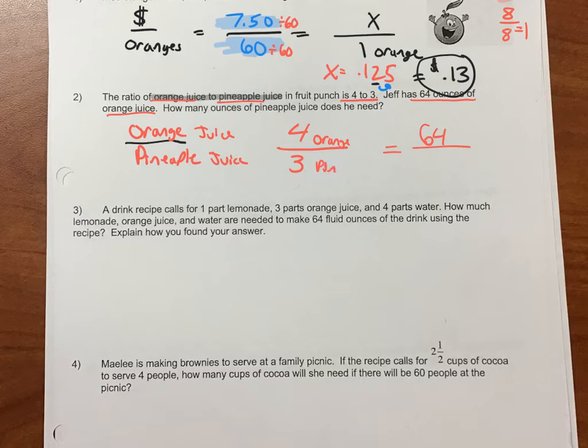This is pineapple. Orange. Pineapple. And we don't know how much pineapple we need. Okay, so the question is, how do we get from 4 to 64?